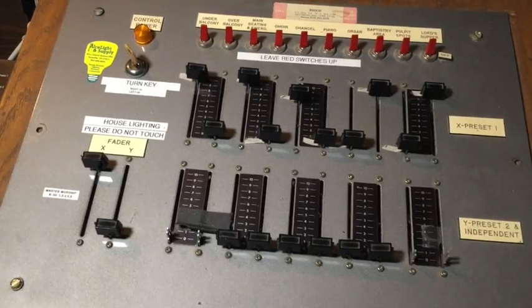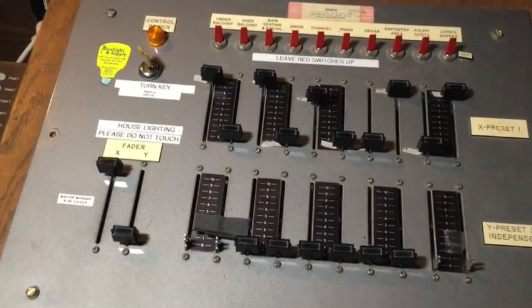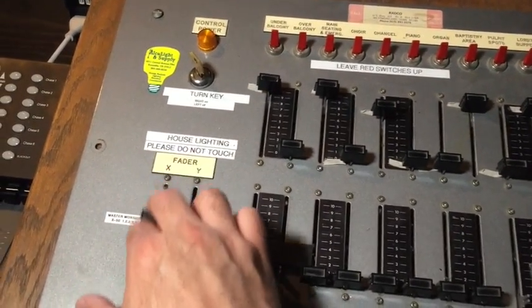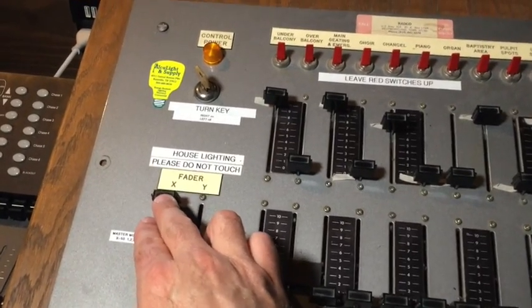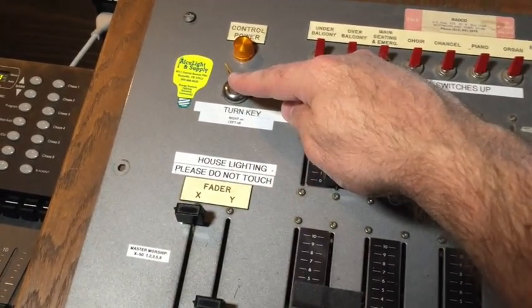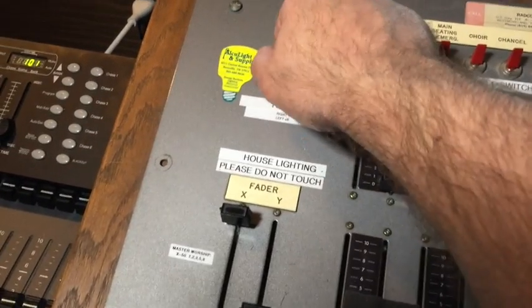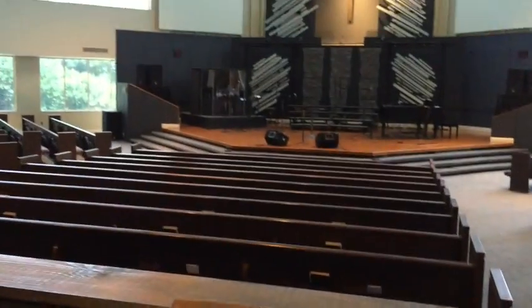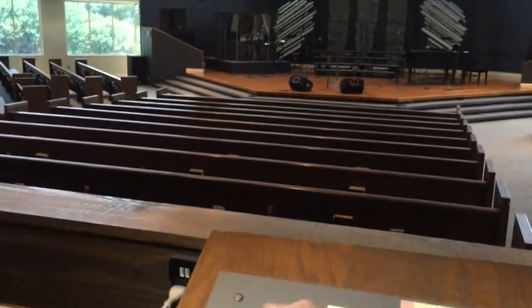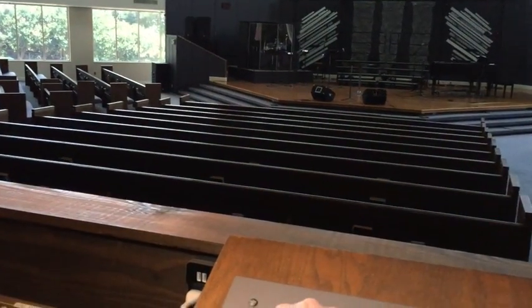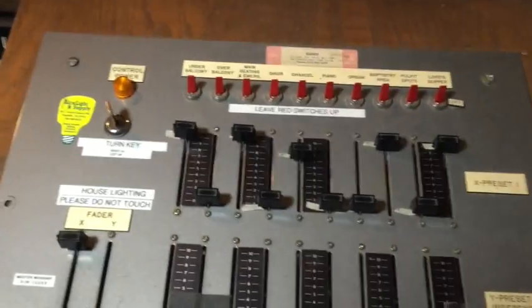I want to talk to you about how to control the lights for the house. First thing is push the X fader all the way up. Then you're going to turn this key about a quarter turn to the right, and that's going to bring the lights on in the room. You can see when I turn it off, probably can't see it here, but that's what it does.